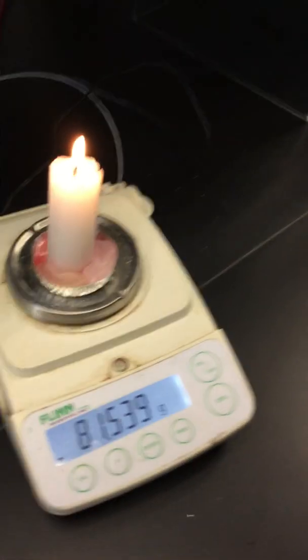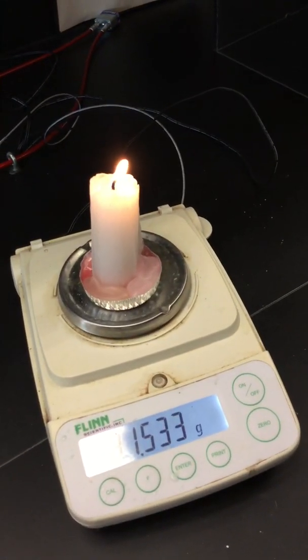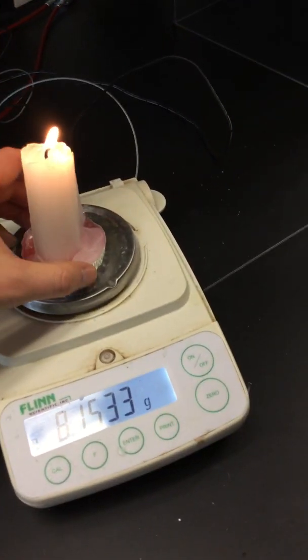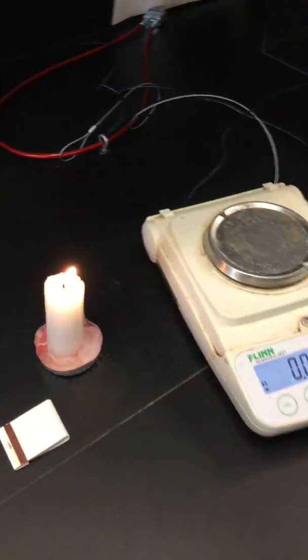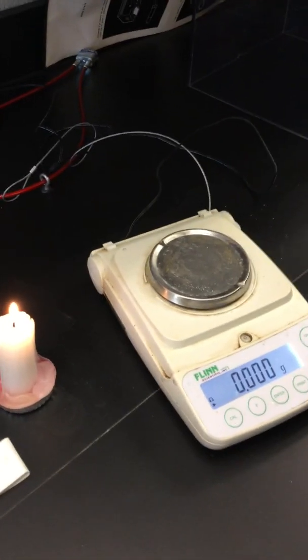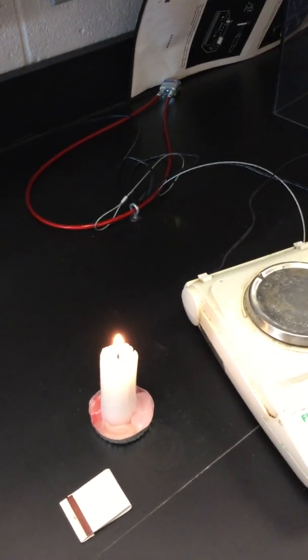Let's find our way back to station 9 where our candle has been burning. If I look at it, let's cut the timer right now, our candle now has a mass of 81.533 grams. That mass that's leaving is wax burning away. We're doing combustion, so we've got a hydrocarbon turning into carbon dioxide and water.